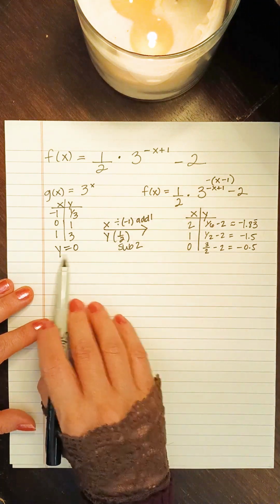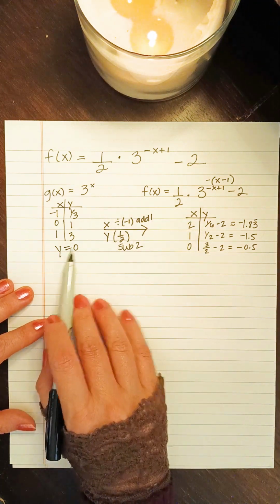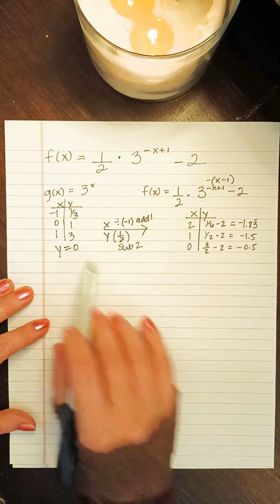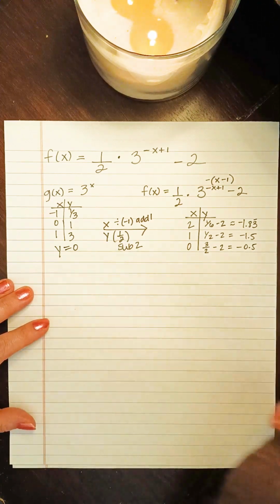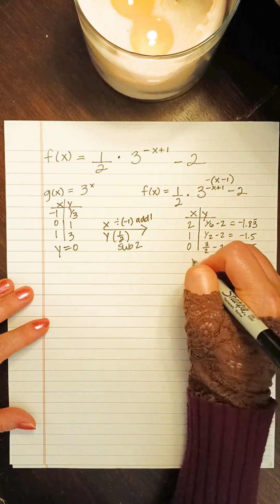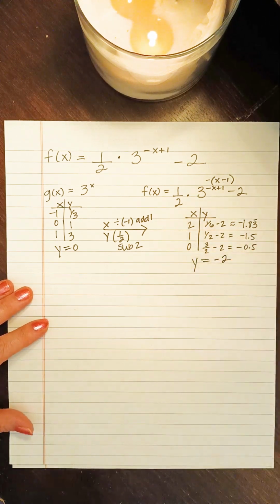And then this one is also a y value, a horizontal. So we do this arithmetic to a y value as well, to a horizontal as well. So 0 times a half is 0 minus 2. Our new horizontal is y equals negative 2.